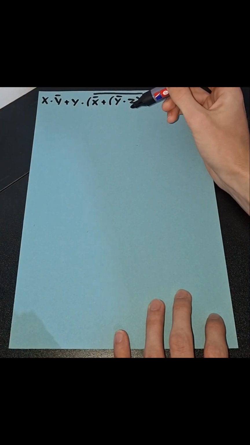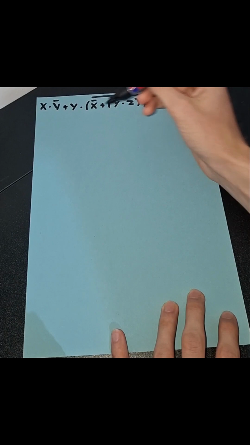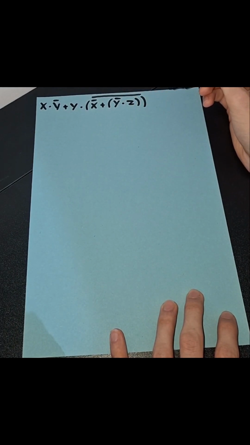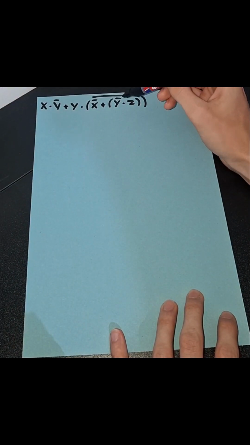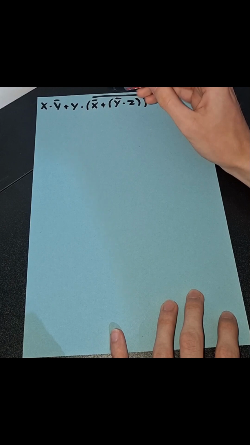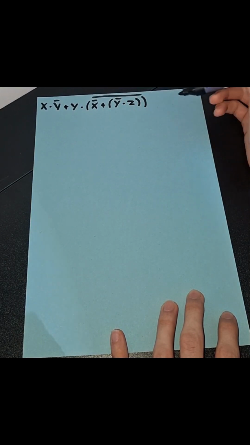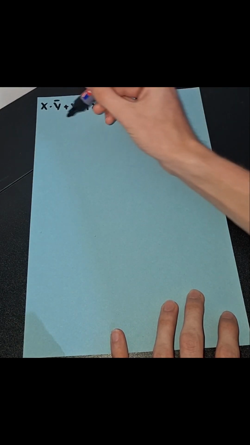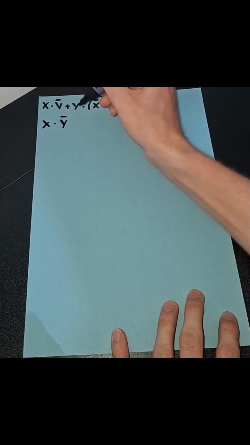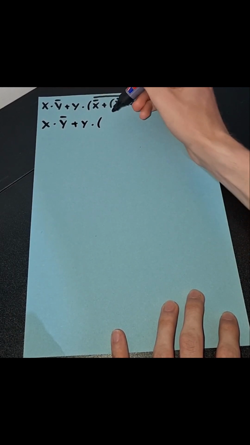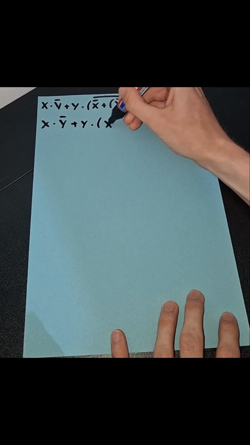So here I have a Boolean expression. First thing I want to do is just apply De Morgan's law. Just get rid of all these nots above this term here. Okay, so not x will just be x.